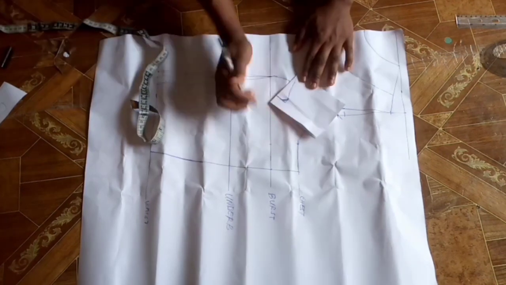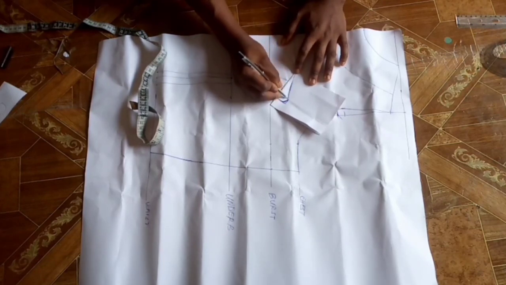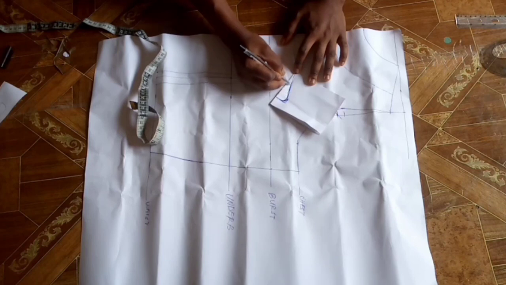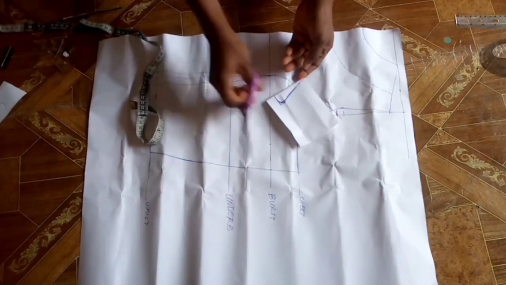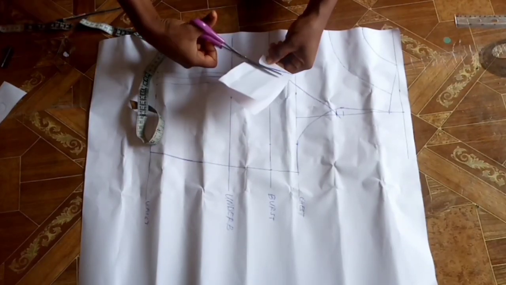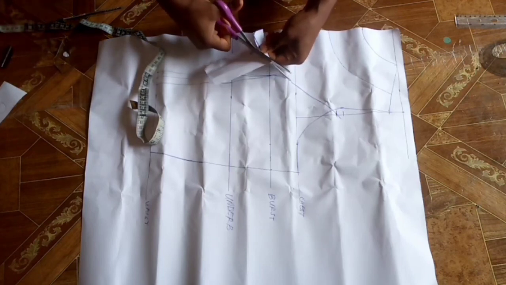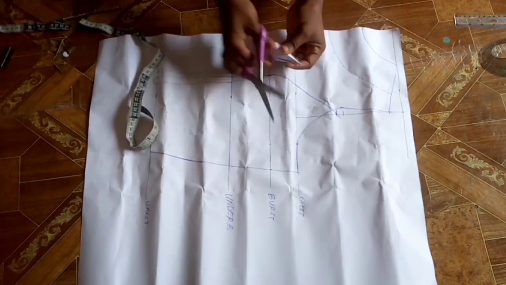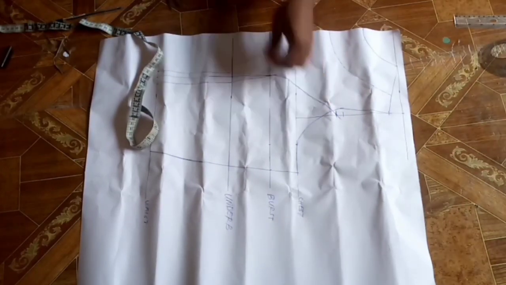After doing that, I'll just cut it out with my scissors. Then I'll show you what it looks like. So here we have that shape at the neck. Easy. Okay, for me to do the first drawing at the neck area, I'll fold this paper into two. You know, I'm going to be cutting my fabrics on fold, so that's why I had to fold it into two.